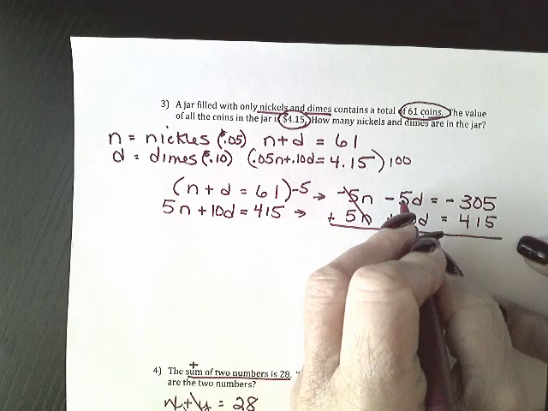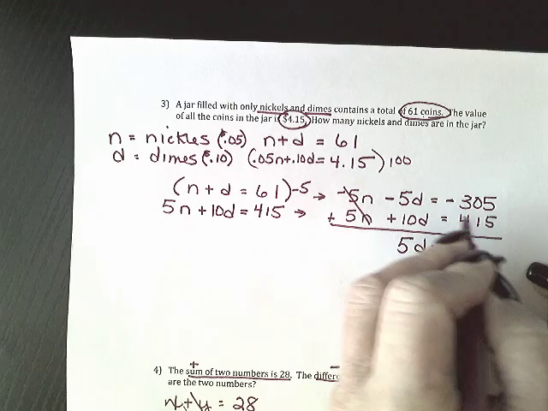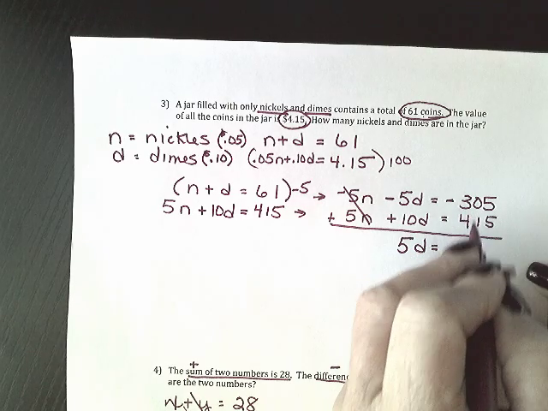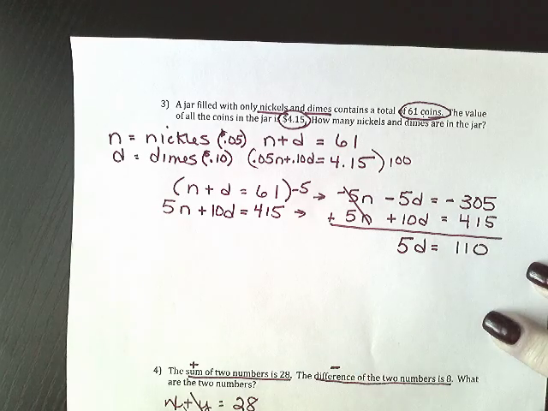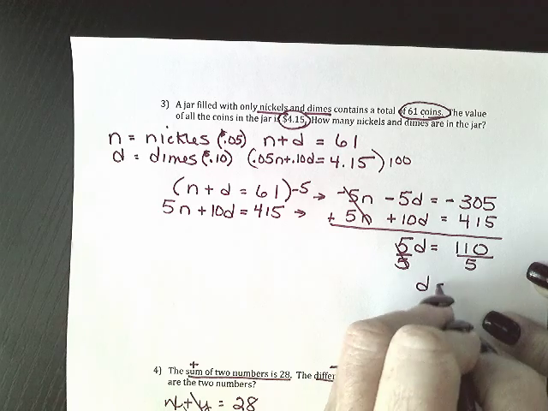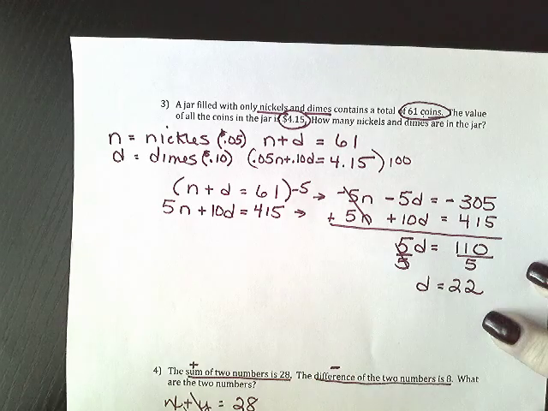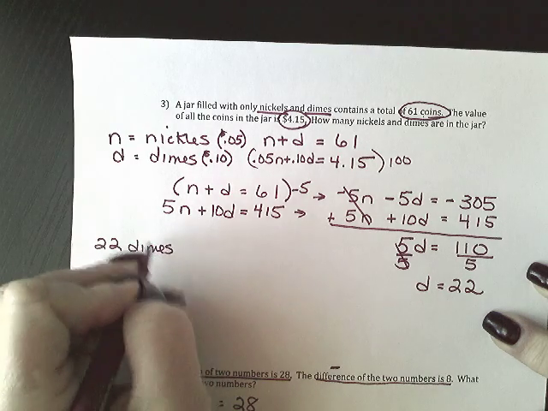Cancel. -5 plus 10 is +5d. -305 plus 415 is 110. Divide by 5, divide by 5, d is equal to 22. So we are going to have 22 dimes.